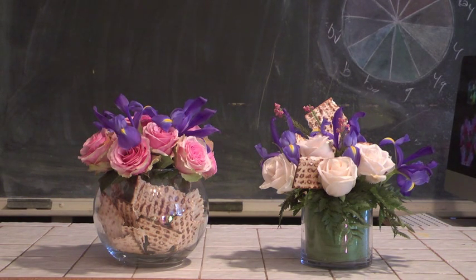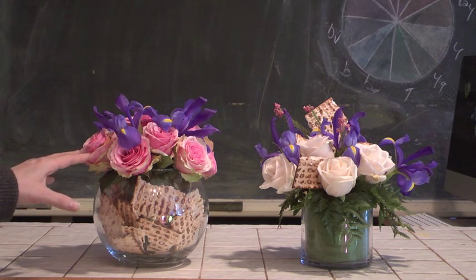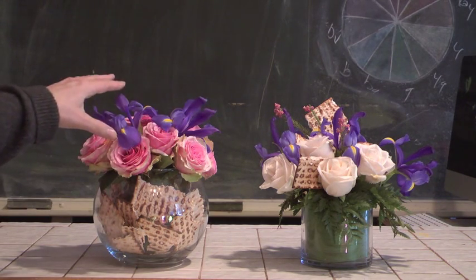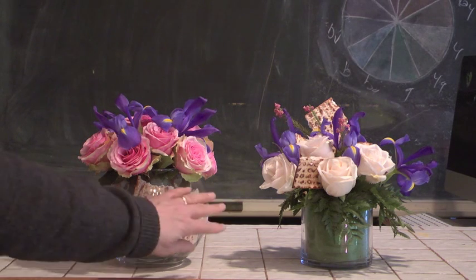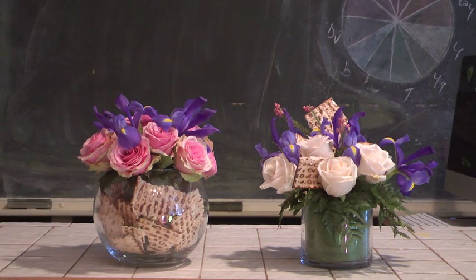Now notice we changed the color on this one. We're not using the traditional white and blue of the talit. Instead, on this particular arrangement, we happen to have pink offset with the iris. So we've got some beautiful pink roses. We've got some blue iris worked in here as well, and matzah all around through the bottom of the design. No mistaking what this is. This is definitely a Passover design.